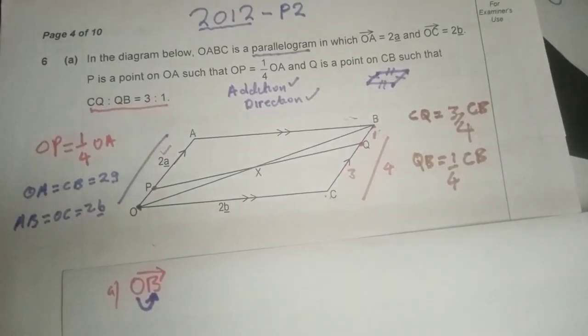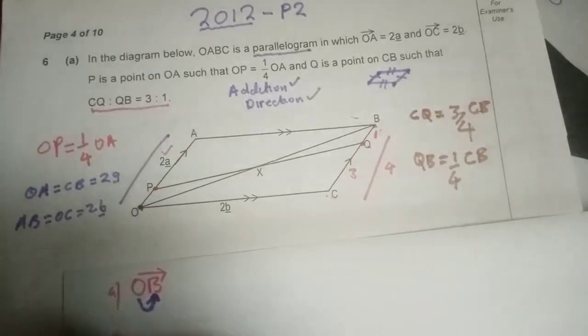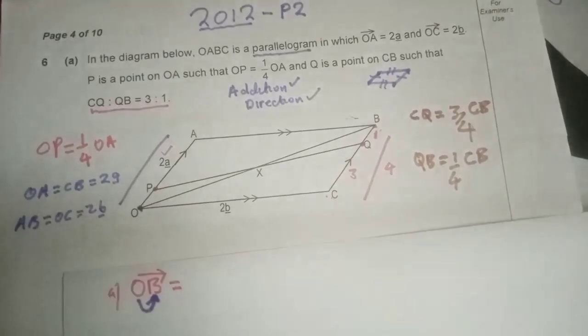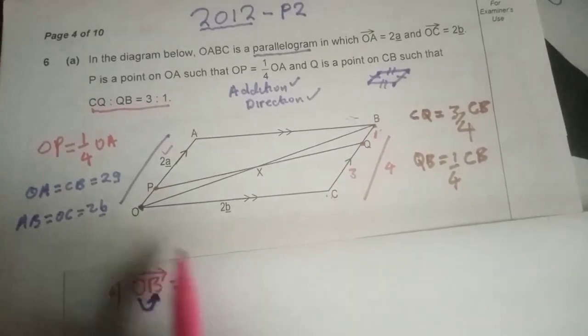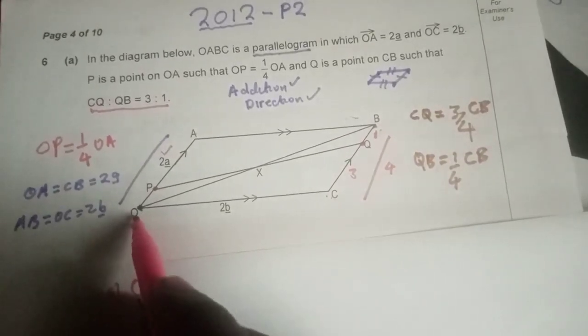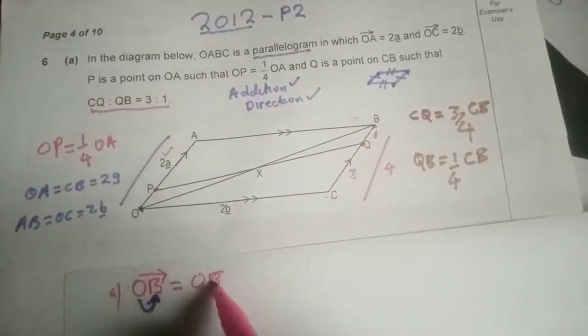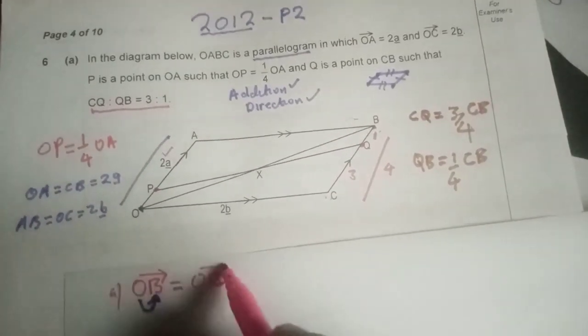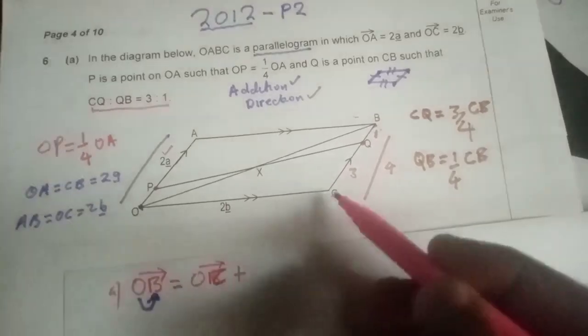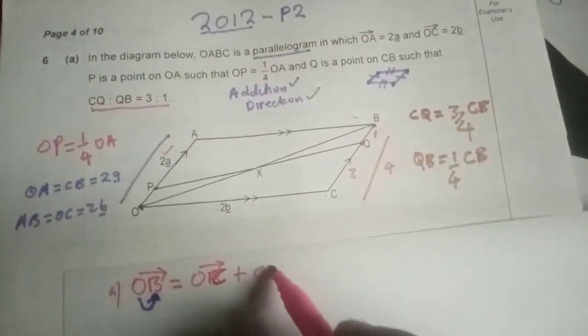All right, so we're going to pick a direction that we are going to move. I'll pick this direction. We're going to move from O to C, meaning we're going to move OC plus C to B, which is CB.